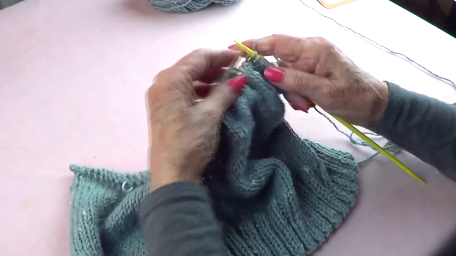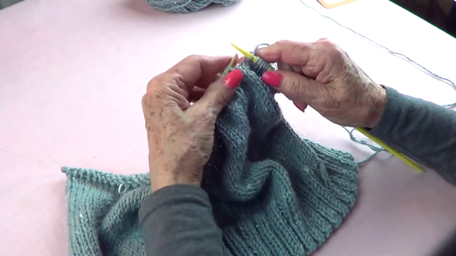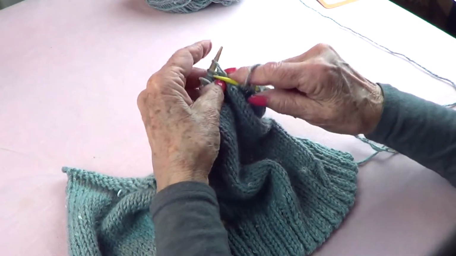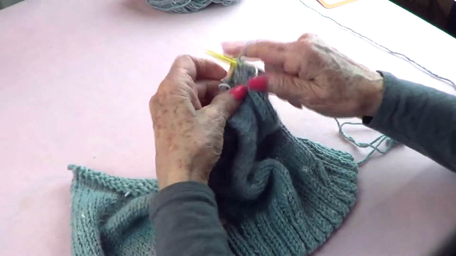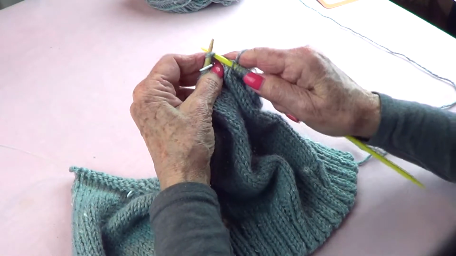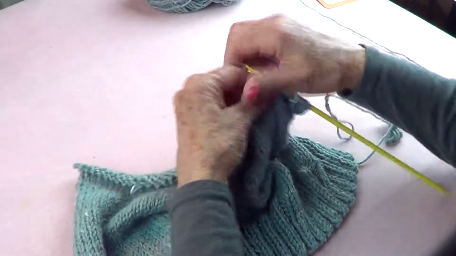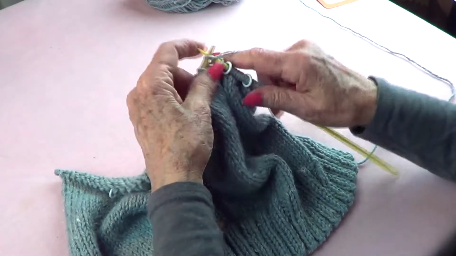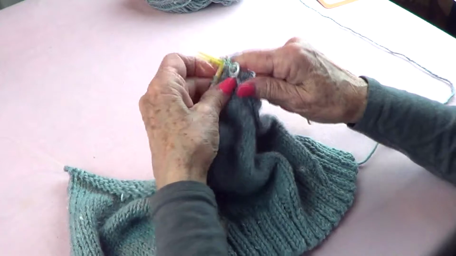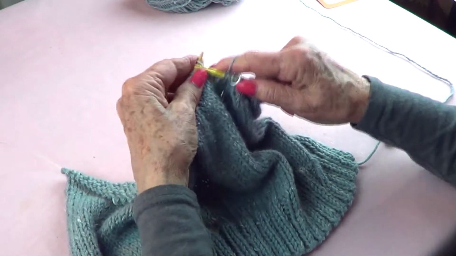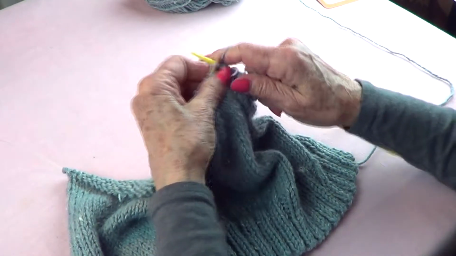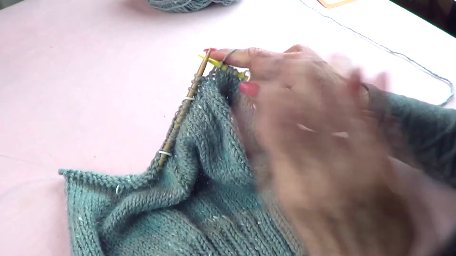And I'll take off, I have 3, I need another one. I'll take 2 off, and 2 off, and keep going like this until the end of the row, and then come back purling. And then you do this on every row, and I'll come back.